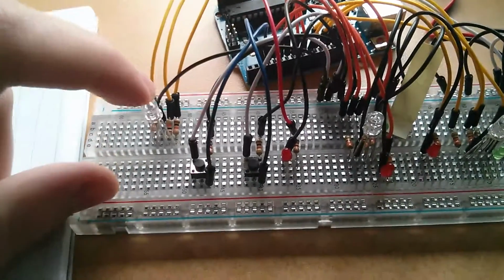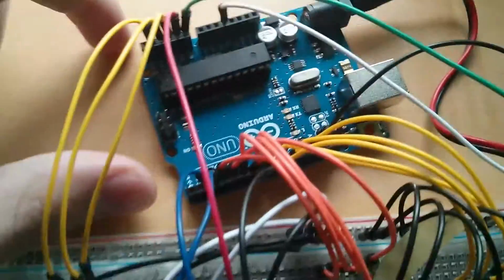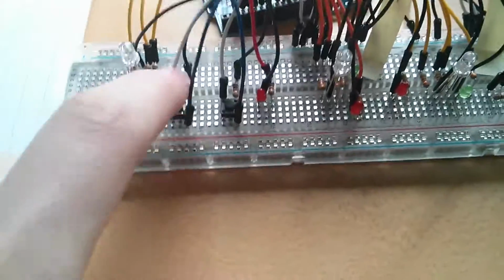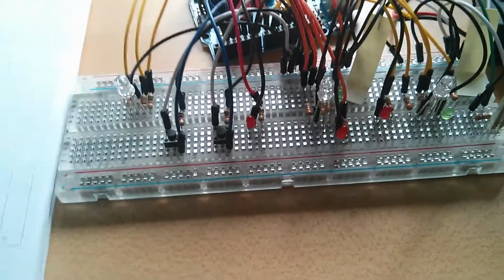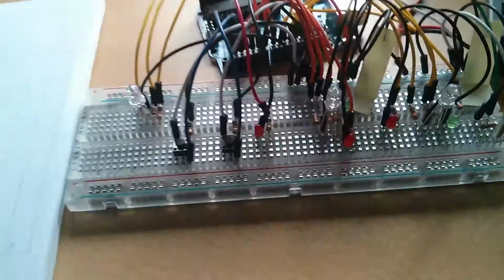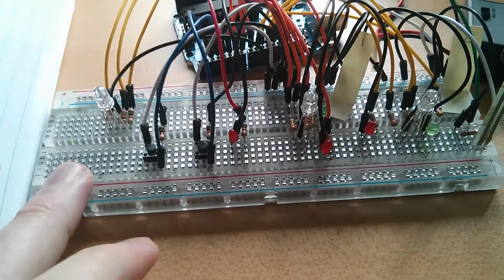A couple things to mention about the project. I wanted to have two LEDs for both of the push buttons, but as you can see, I ran out of pins because each of these RGB LEDs requires three pins. So I only have one, but it has the same functionality because you only need one blinking at a time.